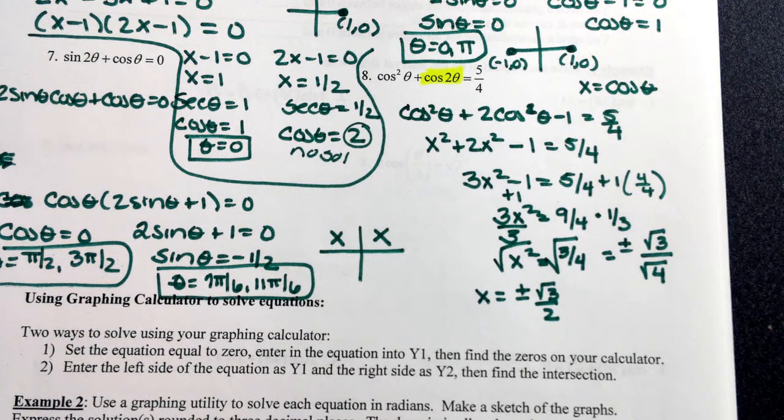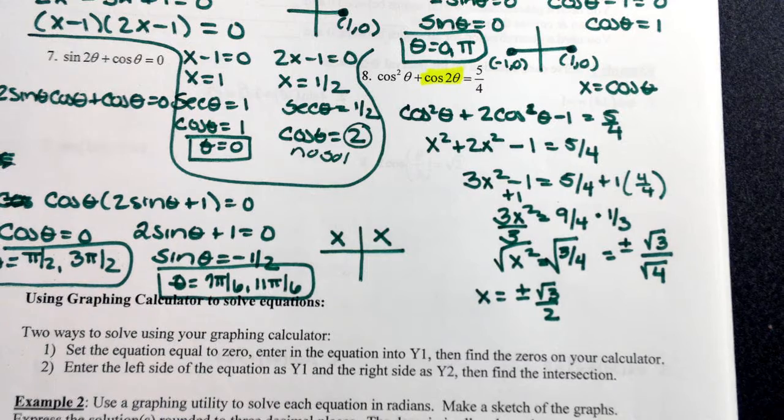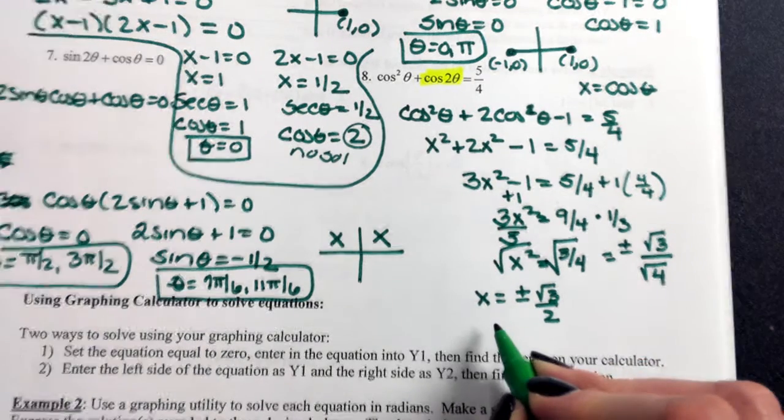Why are we so scared of a fraction under a radical? Why all of a sudden did that freak you guys out? You just take the square root of the numerator and you square root the denominator. When you did it, I was like, oh yeah, I did learn that. Yes. And you should recognize the square root of 3 over 2, because that's from the unit circle, isn't it?